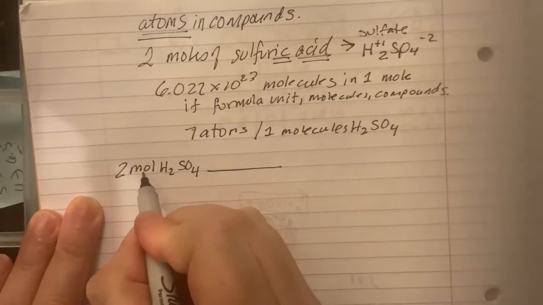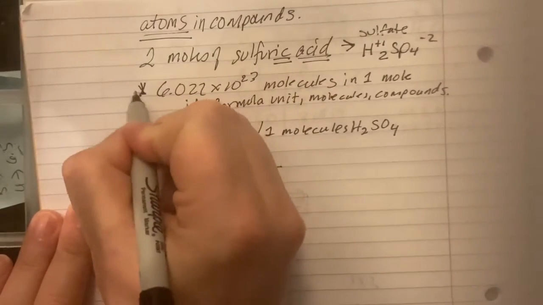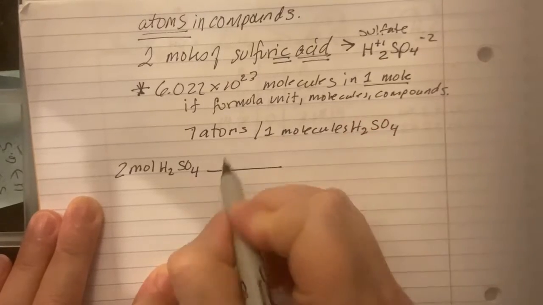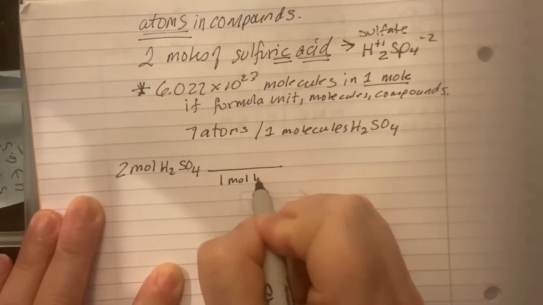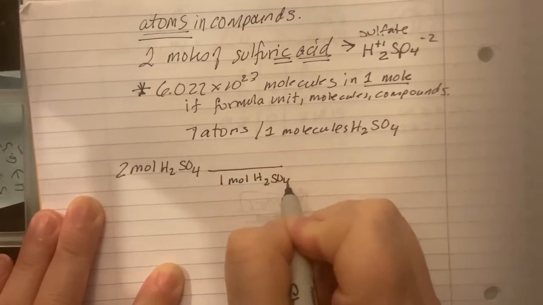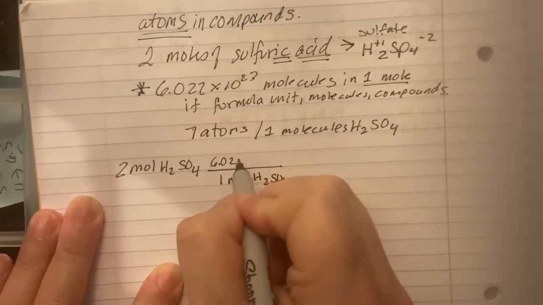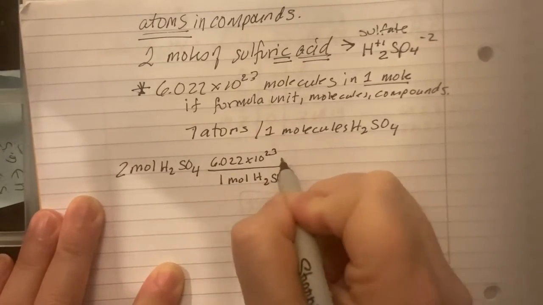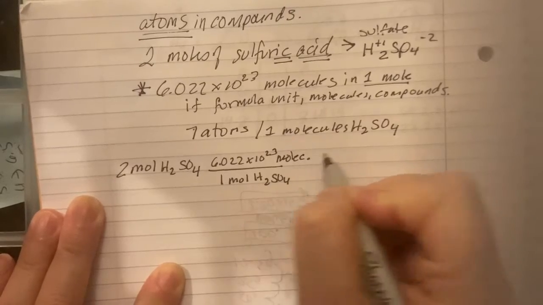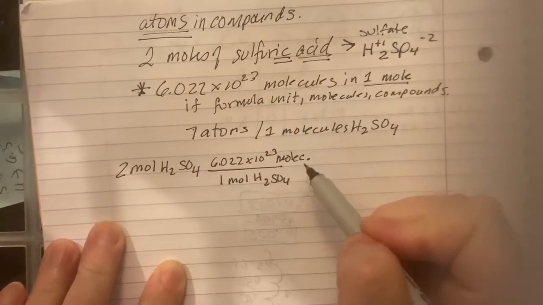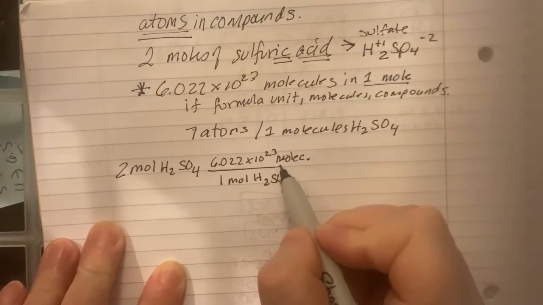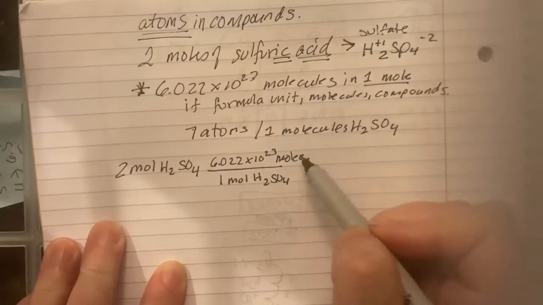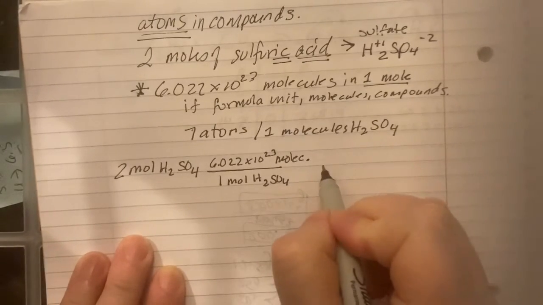Fraction bar, I have moles on the top, so I have to start with this conversion. Moles goes on the bottom. 1 mole of H2SO4 is 6.022 times 10 to the 23rd molecules. And I abbreviate that MOLEC, but you can abbreviate it any way you want as long as it's not M or MOL or MOLE, or else it's going to get confused with moles.